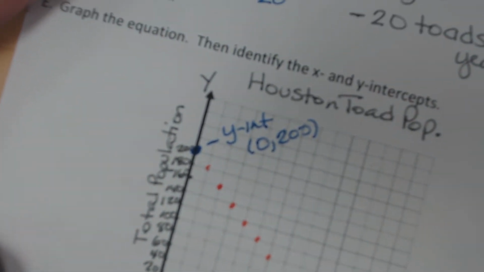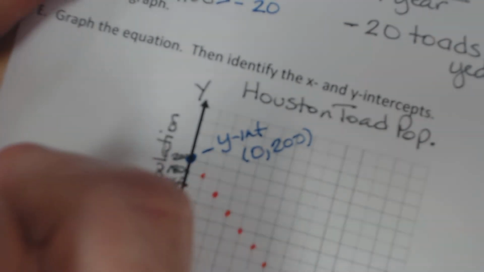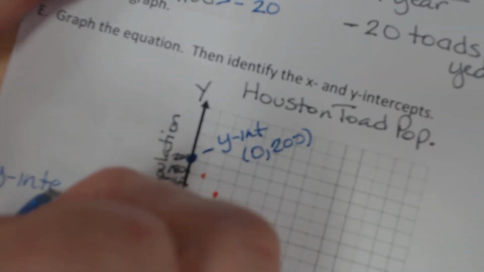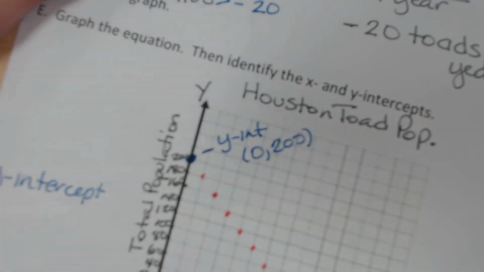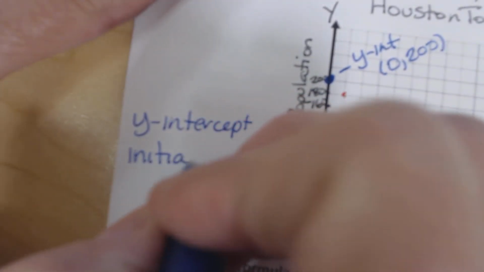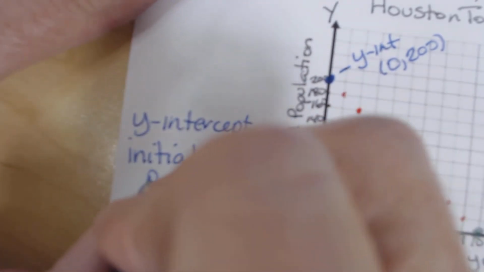So for our x-intercept and our y-intercept, we need to look at what they represent. For our y-intercept, that is the initial population. That's where we started.